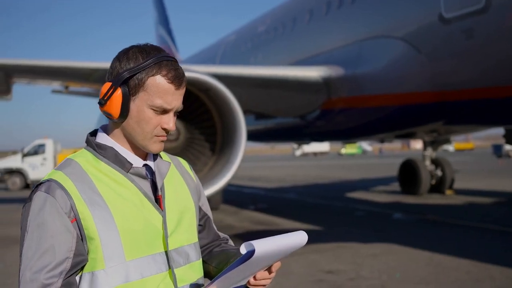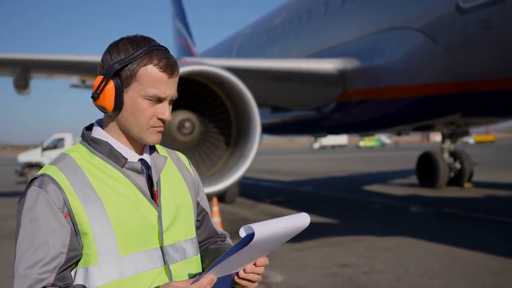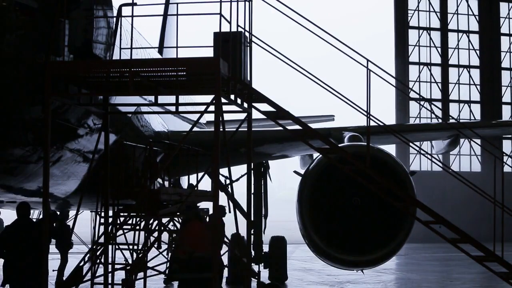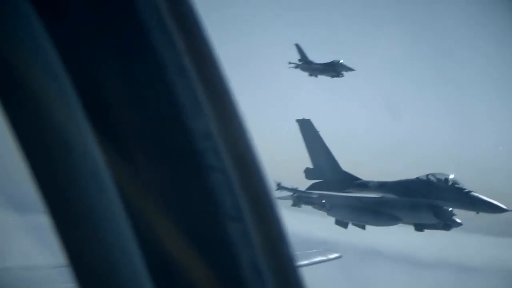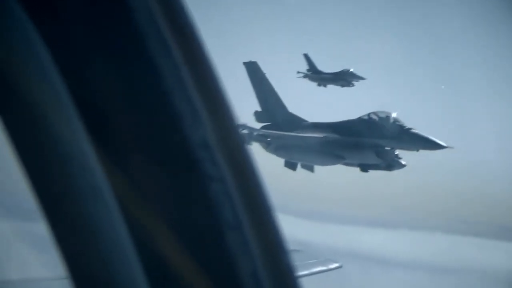Regular maintenance ensures aircraft are in optimal condition, making flying safer for everyone. Control surfaces adjust aerodynamics, providing pilots with the ability to maneuver effectively.